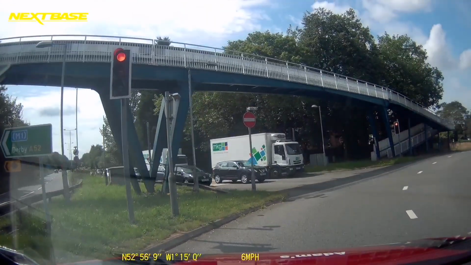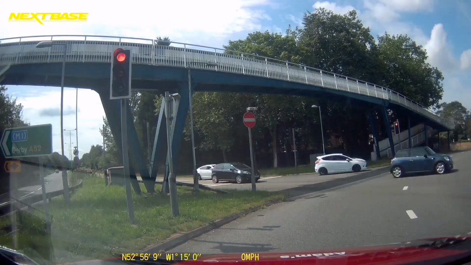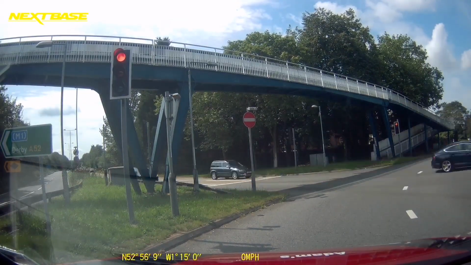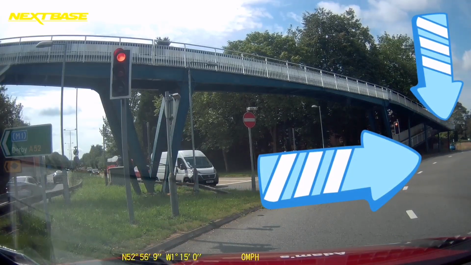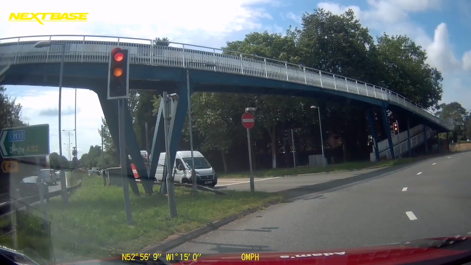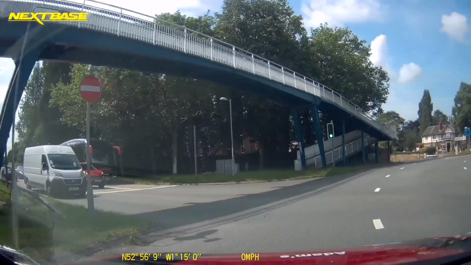As I get into my lane, I'm just being 100% sure I'm in the correct lane, double checking where my exit is, looking for it, and as I'm starting to move, again, just putting my signal on to make sure that I can get off the roundabout and not cause confusion to anybody.